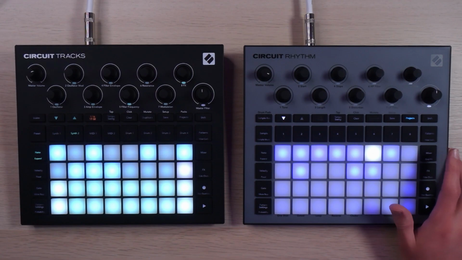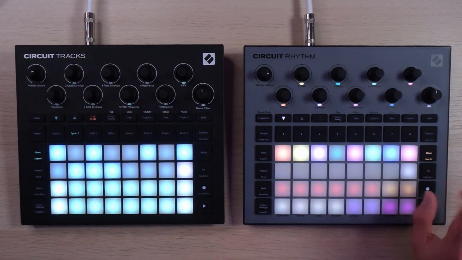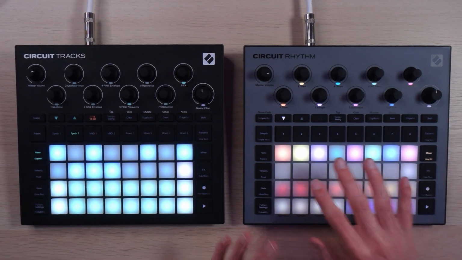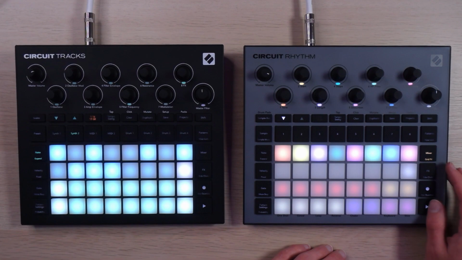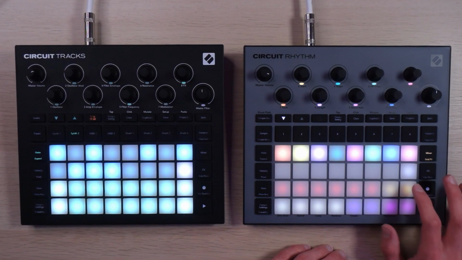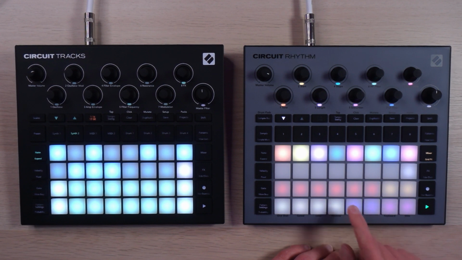Another feature that the Rhythm adds, beneath Mixer here, you'll notice that extra little bit of text. That's the grid effects, which are kind of live performance effects to mess up the beat and make it a little more interesting. So you've got things like reverses, phasers, repeats, bitcrush, stutter.